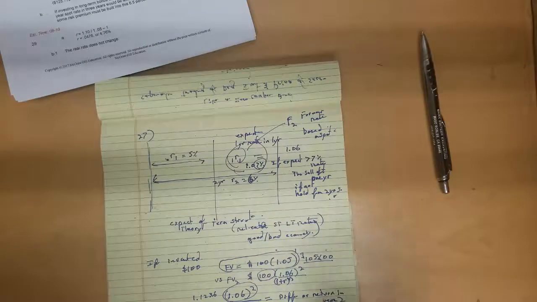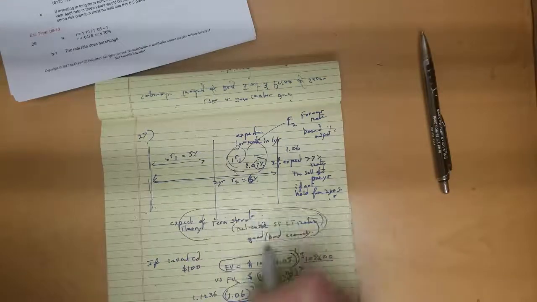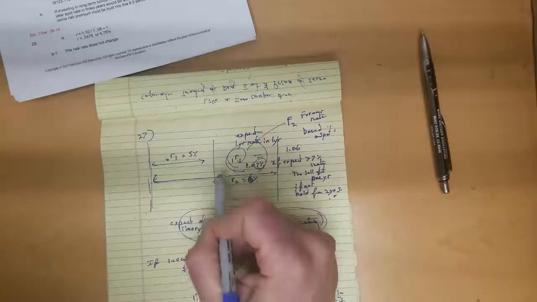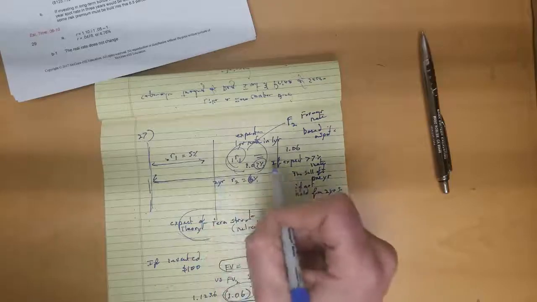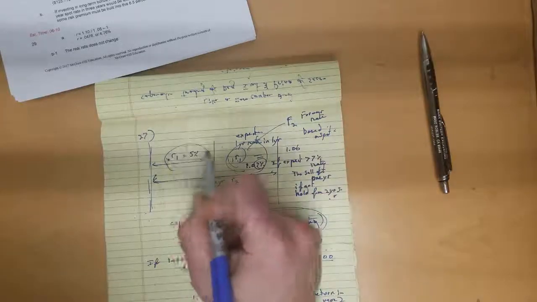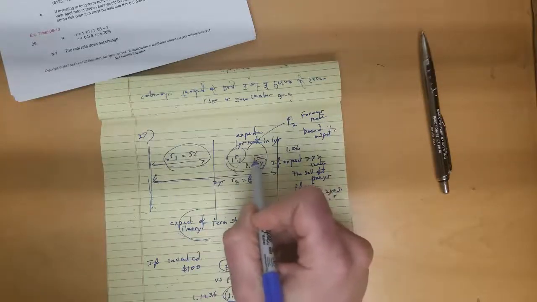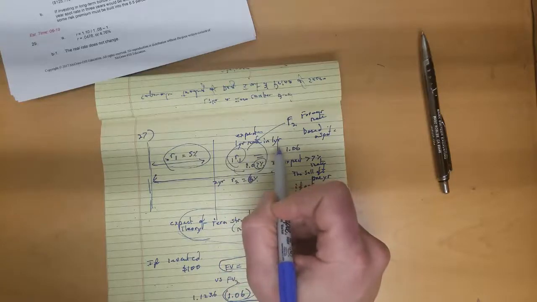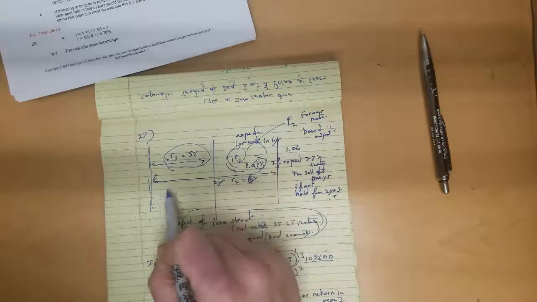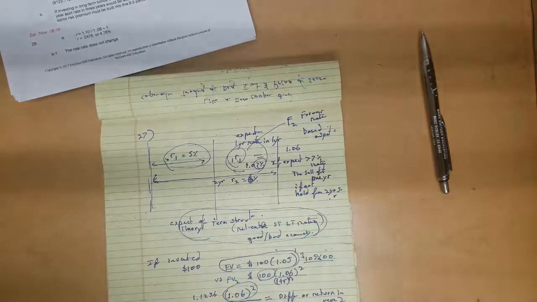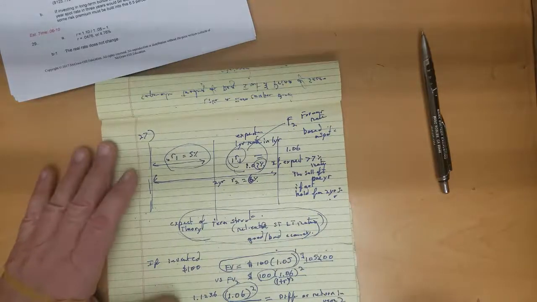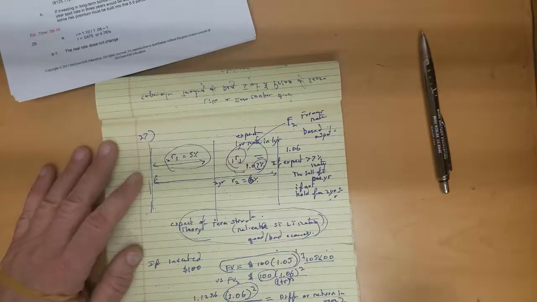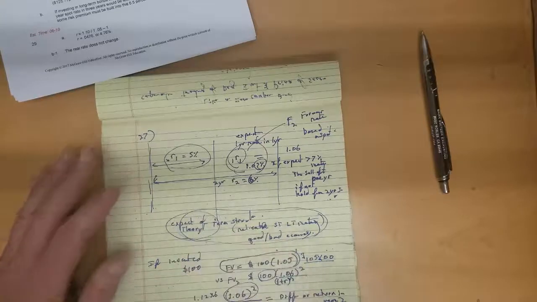That's basically the gist: it's the rate that makes you indifferent between sticking with the 1-year rate, reinvesting in another 1-year rate 1 year from now, or investing in the 2-year spot rate. That's called the expectations theory.